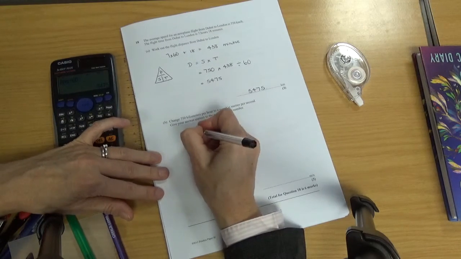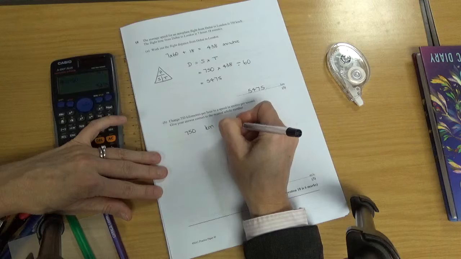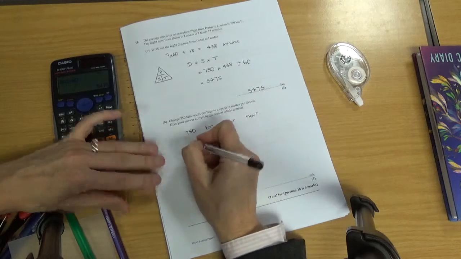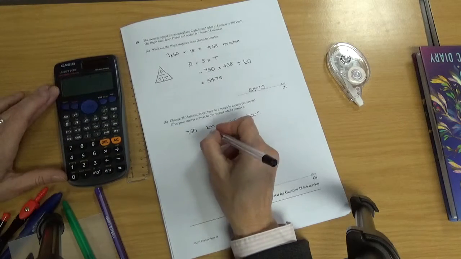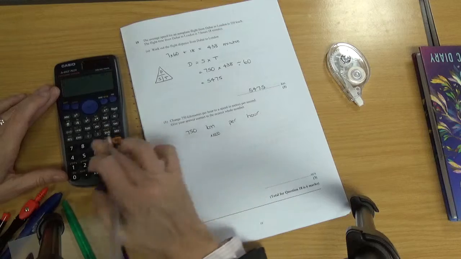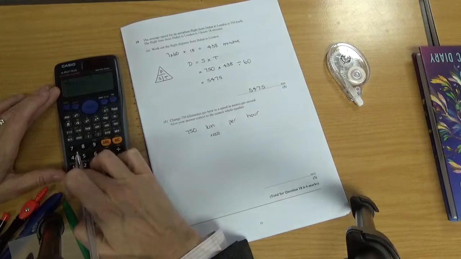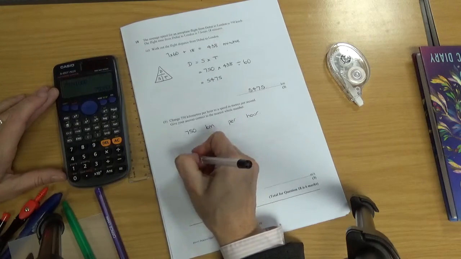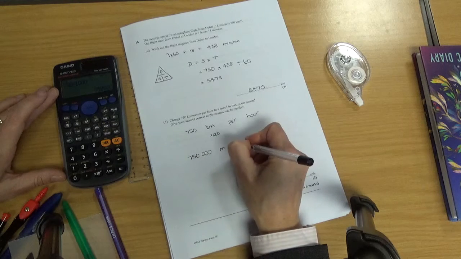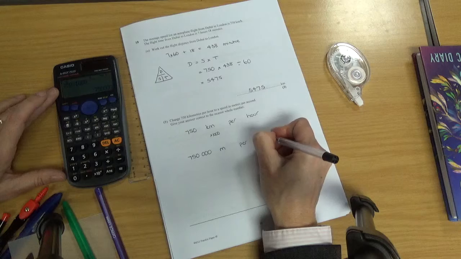So 750 kilometres per hour. Well, if we multiply by 1,000, we'll get how many metres that is. So 750,000 metres in an hour.